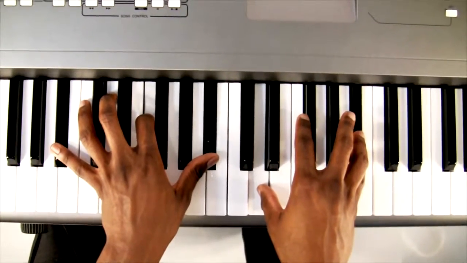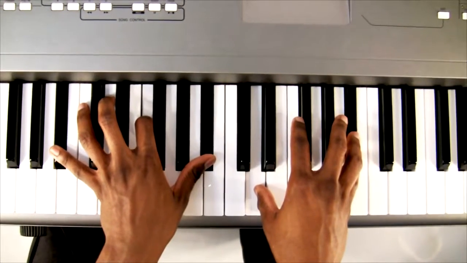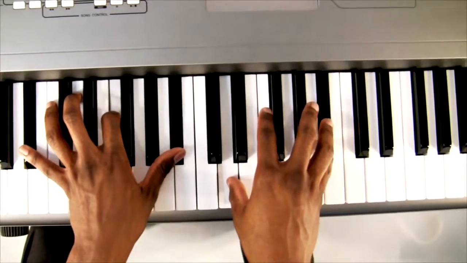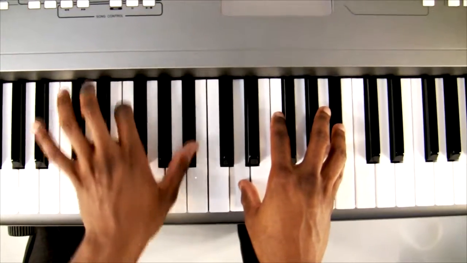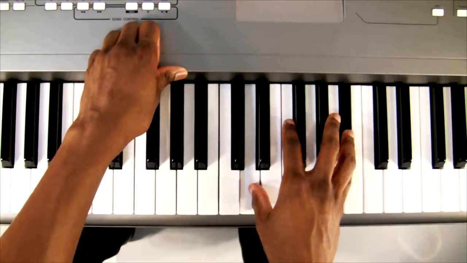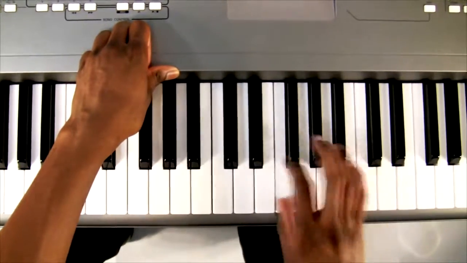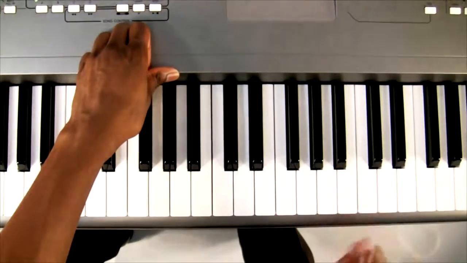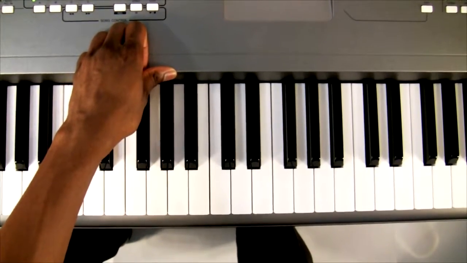Alright, so in this video, what we're going to be doing is learning how to construct a melody. And there is no exact science for this. A melody is essentially whatever you want to sing. But there are devices that we can use to make better melodies, depending on what our harmonies are. And that's essentially where you want to start.